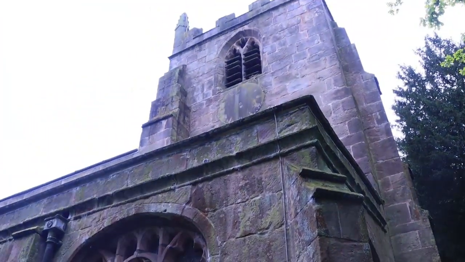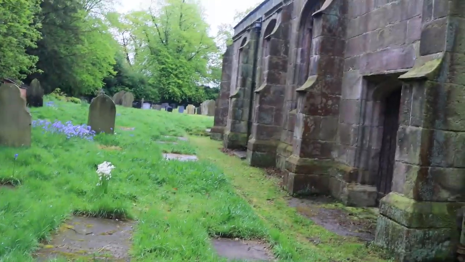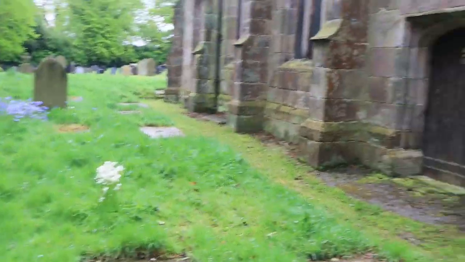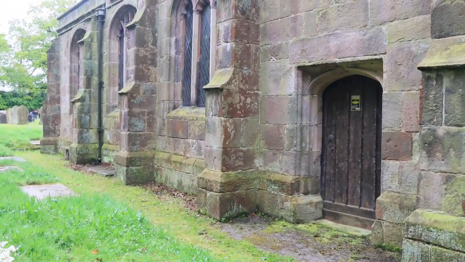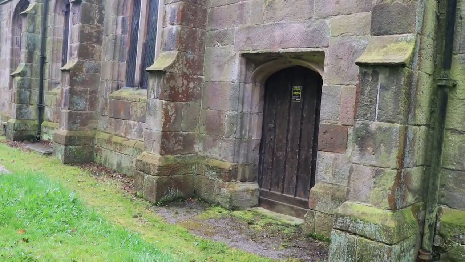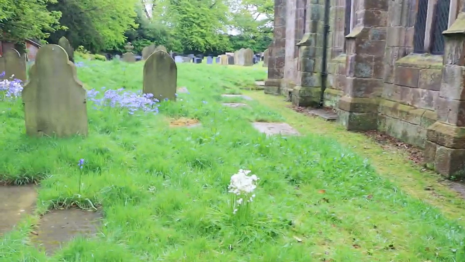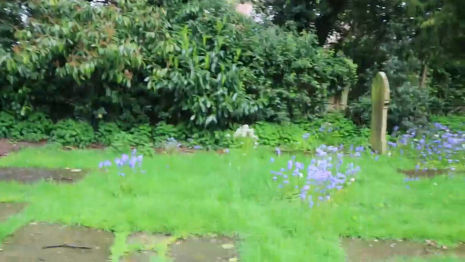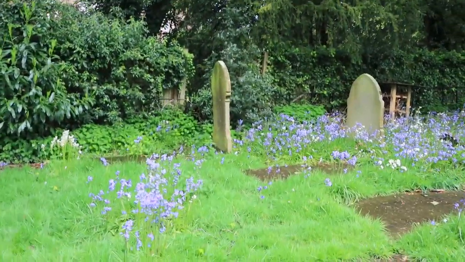You see how all the churches, they do want a new clock because the clock's long since gone. So this, I assume here, would be where the actual family came to this private little place here, because that's the estate back there.